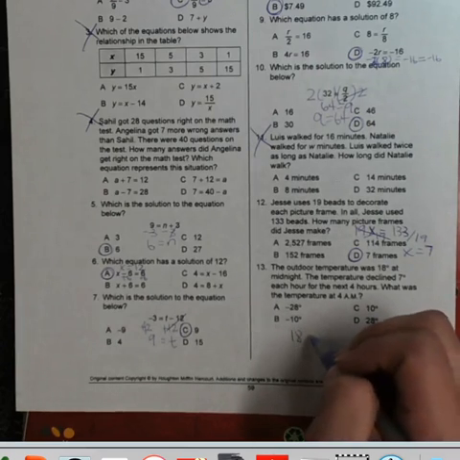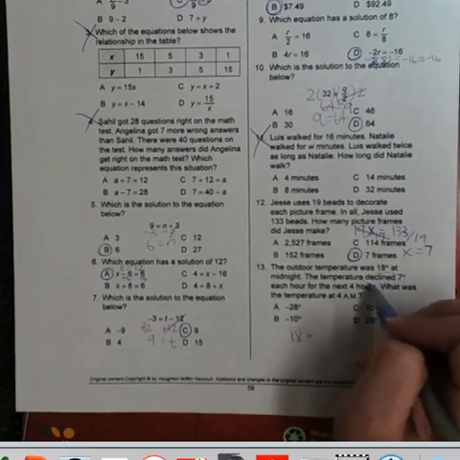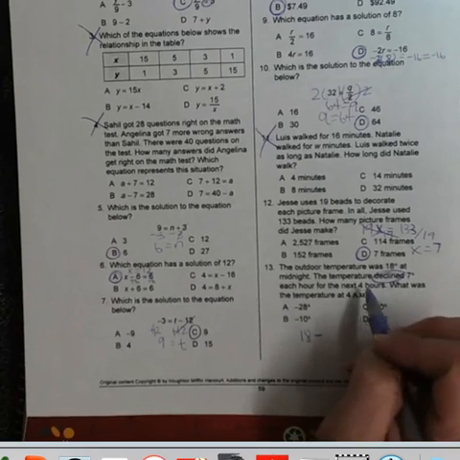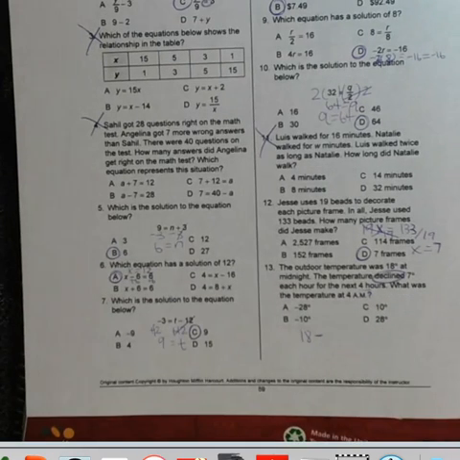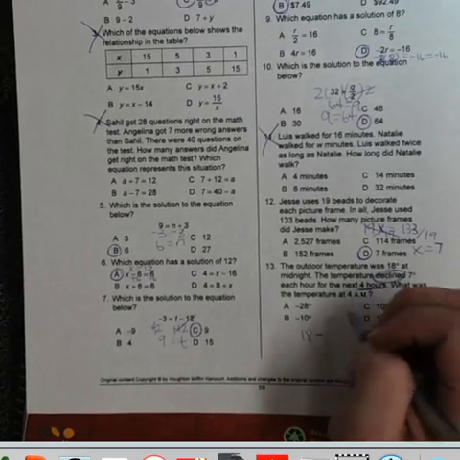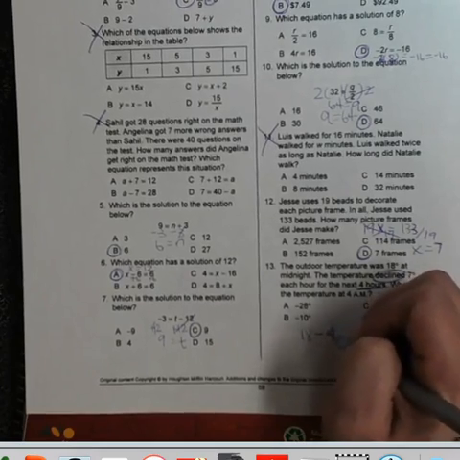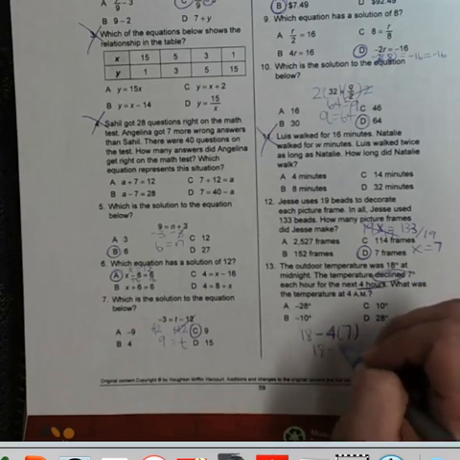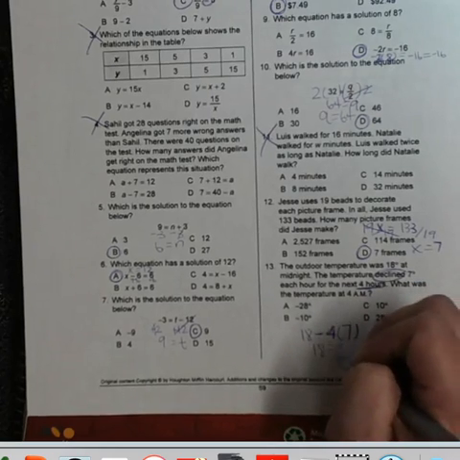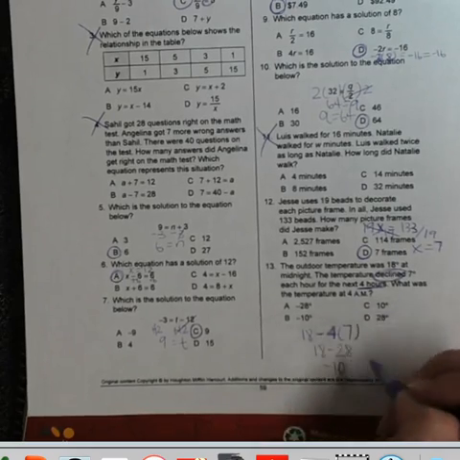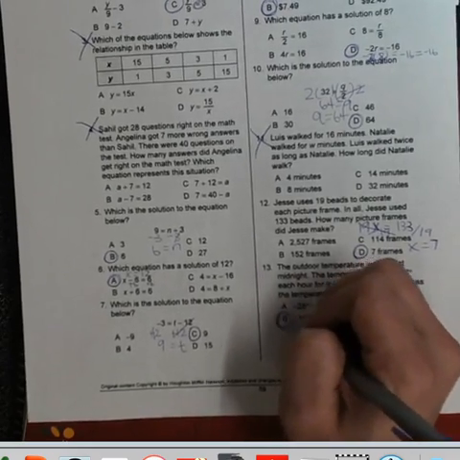So we have 18. It says it's declining, so that means it's subtracting. For each hour, we have a decline in temperature of 7 degrees, and we declined 4 hours, 7 degrees each time. So 18 minus, what's 4 times 7? 28. 18 minus 28 would be negative 10. So you should get B.